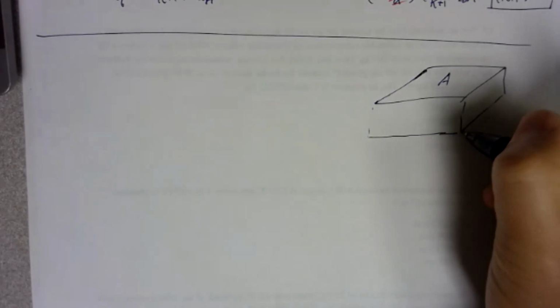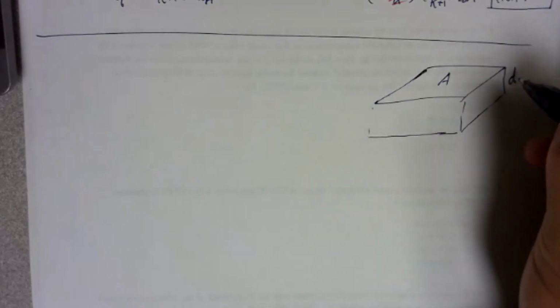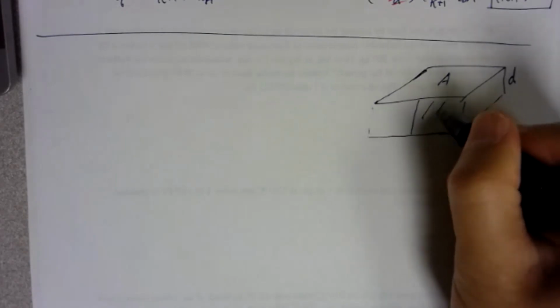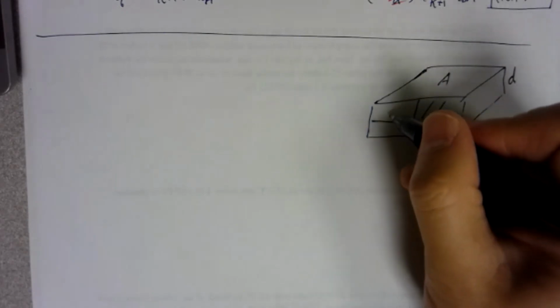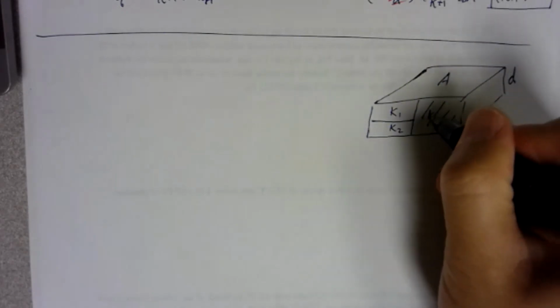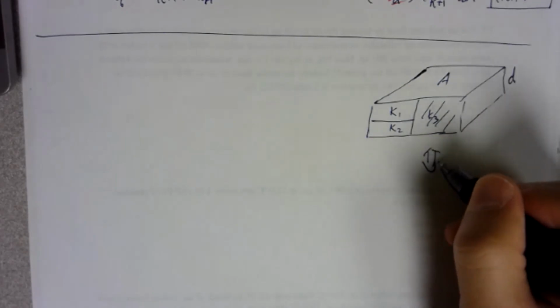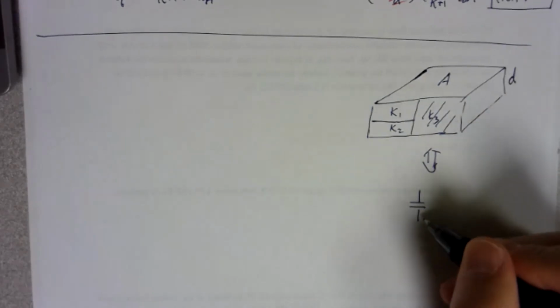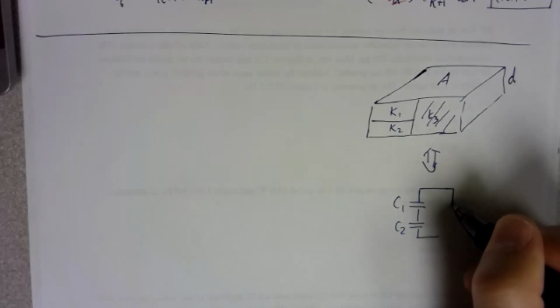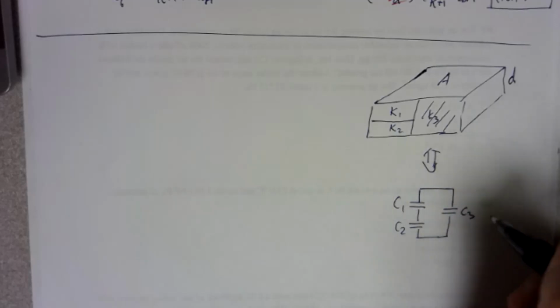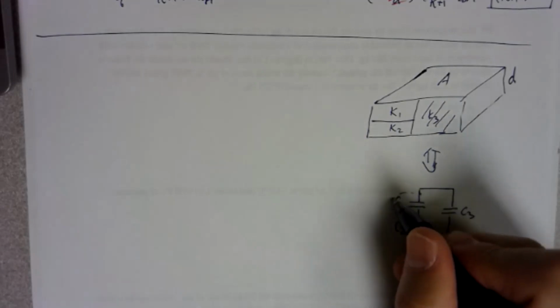So let me draw this one first. Okay, so A, and then the separation D is divided into 2 halves. This guy, kappa 3, and then the other side divided further into 2 more equal parts, kappa 1 and kappa 2. So this is equivalent to a C1 and a C2 in series, and that's in parallel with a C3. So we're going to calculate these two first.